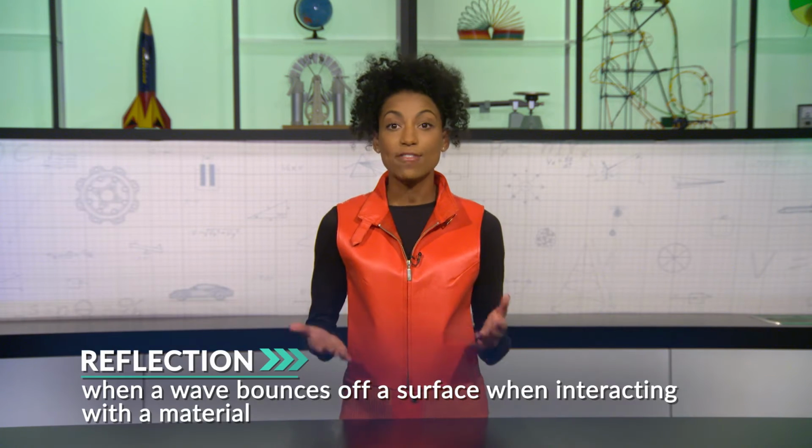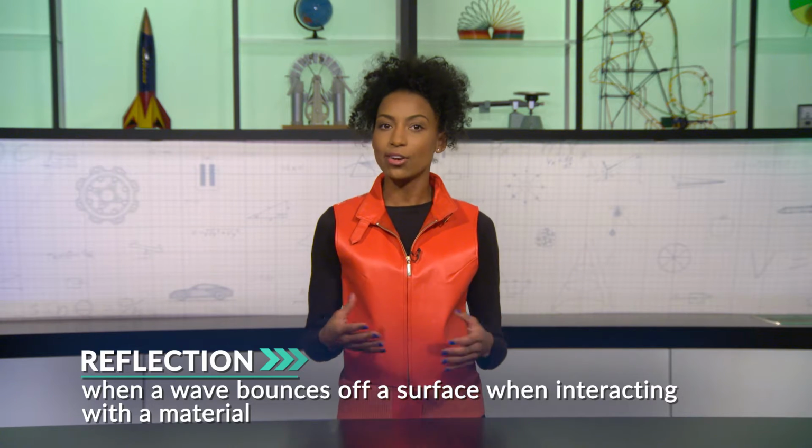Reflection is when a wave bounces off of a surface when it interacts with a material. Both light and sound waves reflect, but in this segment, we're going to focus on light. We know this behavior intuitively. When light hits something, it bounces off. When light rays hit an object, they obey what we call the law of reflection.